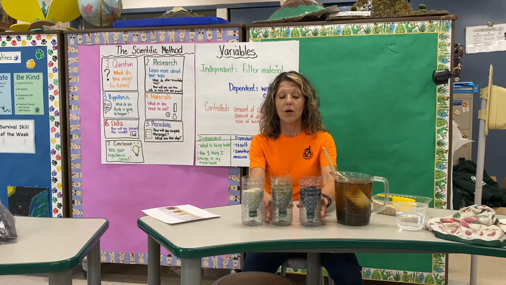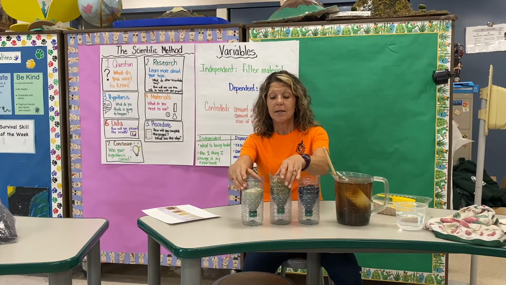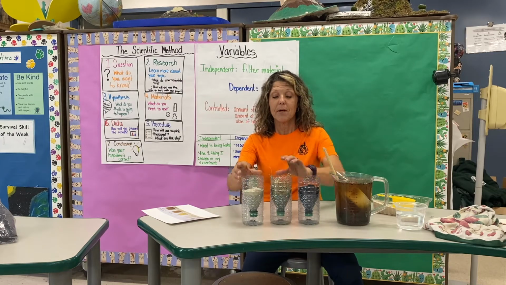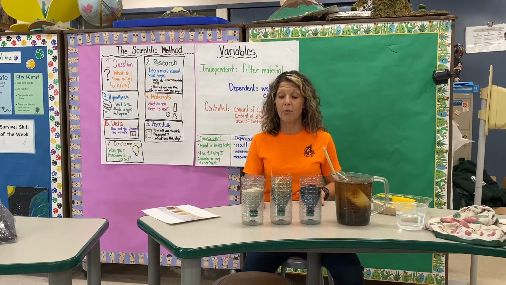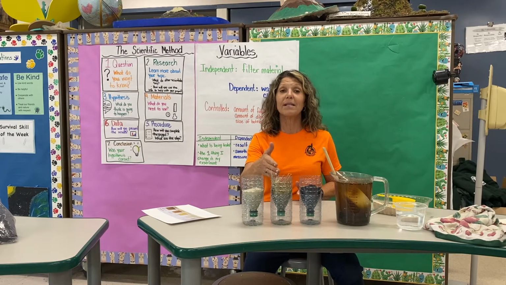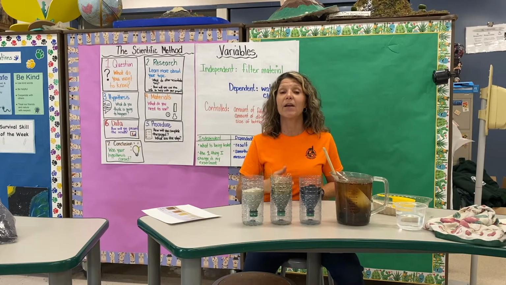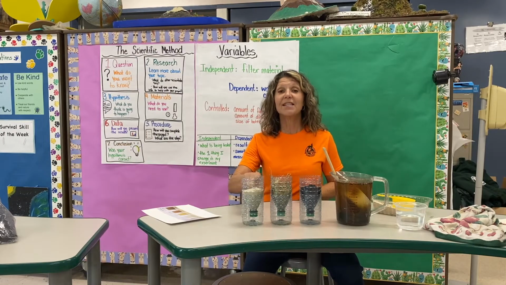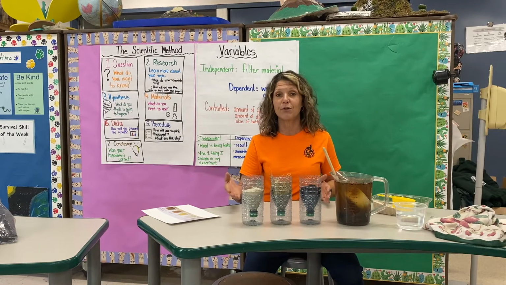What I have here are 3 water bottles that I have cut exactly the same and added each of my type of filter material. I have my sand, I have my cellulose fibers, which is grass and leaves, and I have activated charcoal. I have the same amount of each filter material in each of my filters.